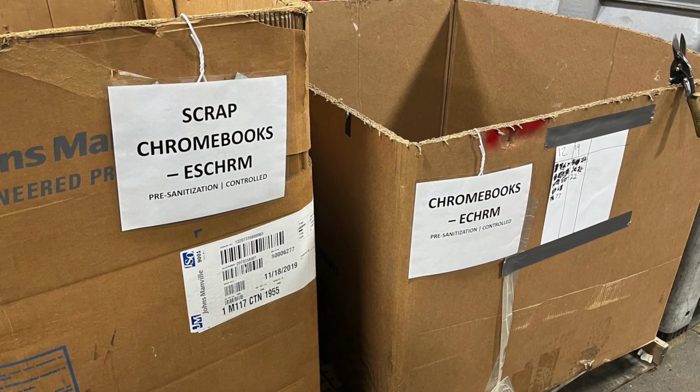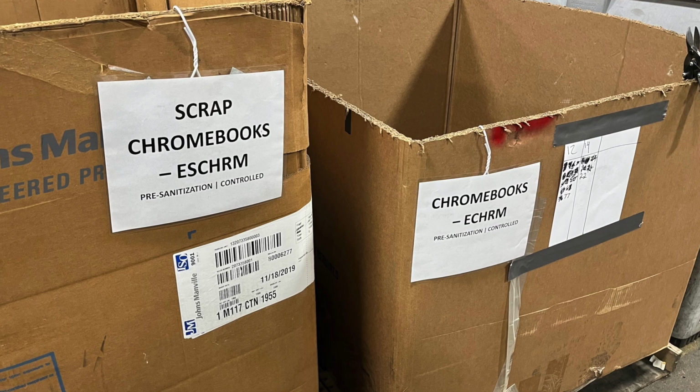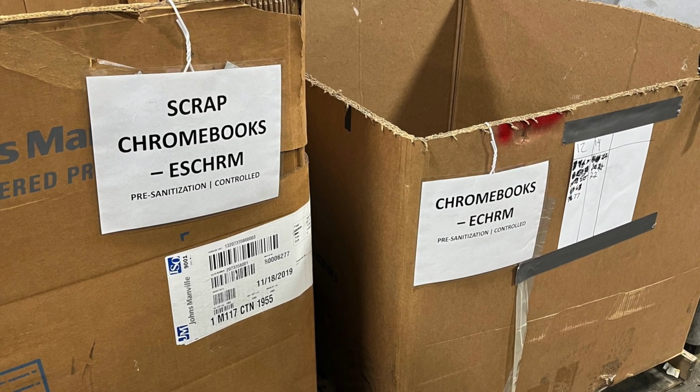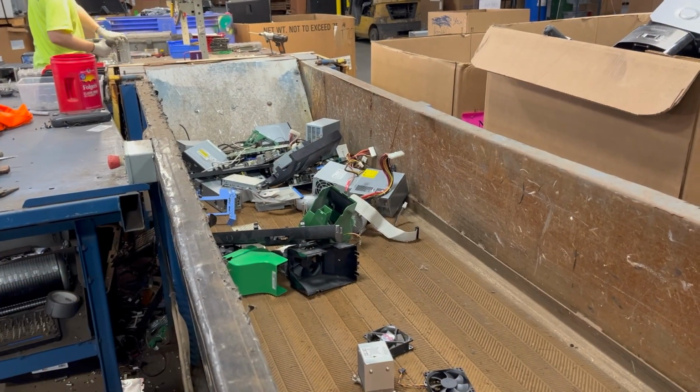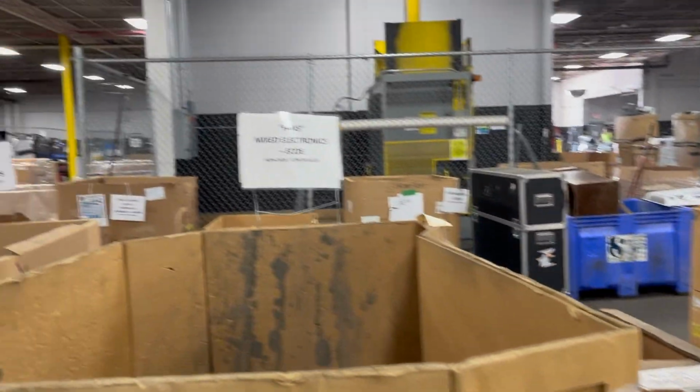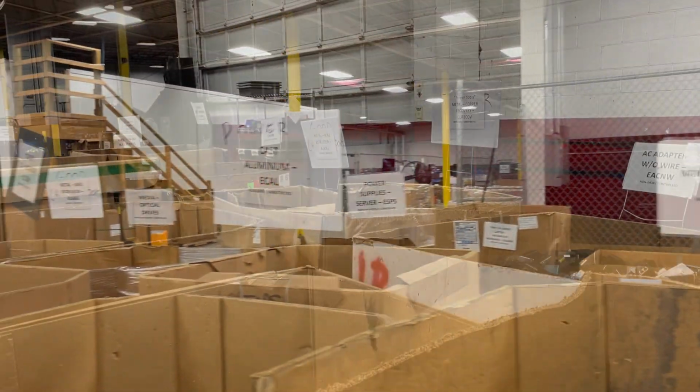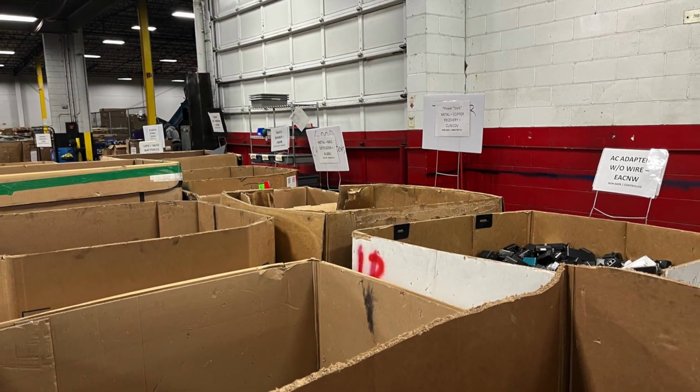Some devices, such as these Chromebooks, have not been sanitized and are sent for data sanitization by a qualified downstream vendor. This facility also uses a moving conveyor belt in the disassembly area where employees separate the material from the belt into individual labeled Gaylords.